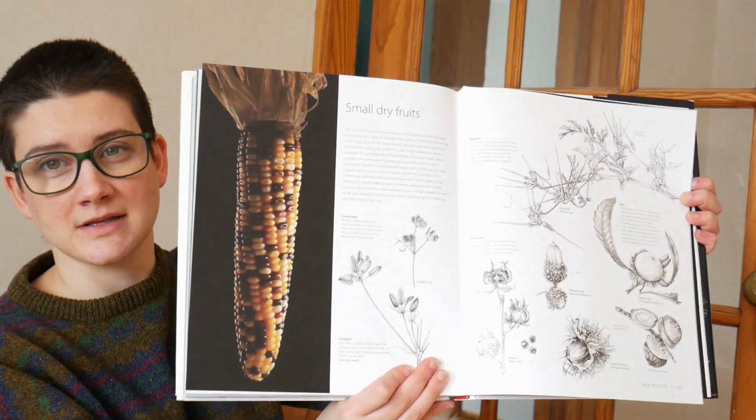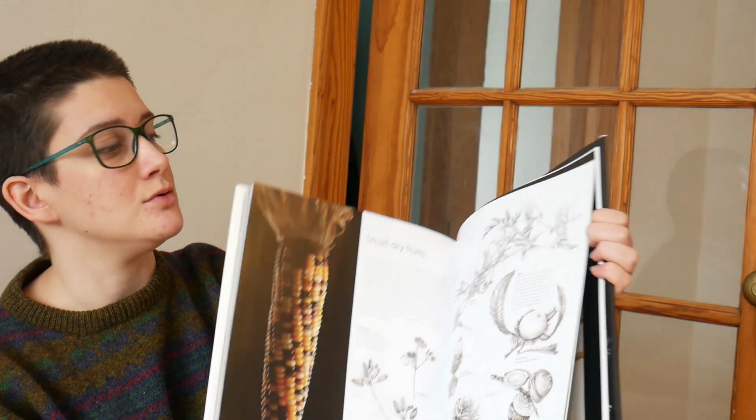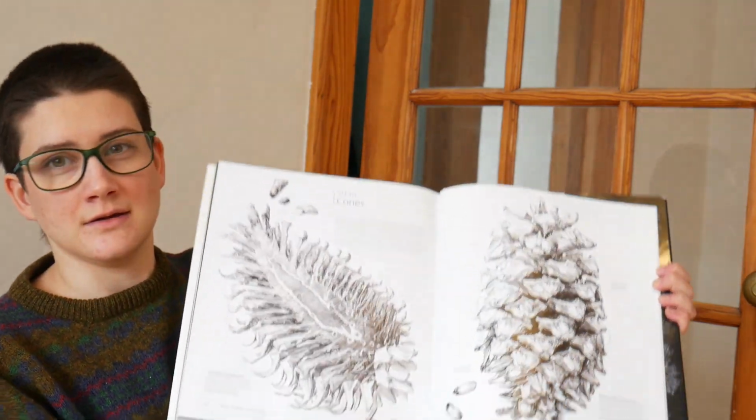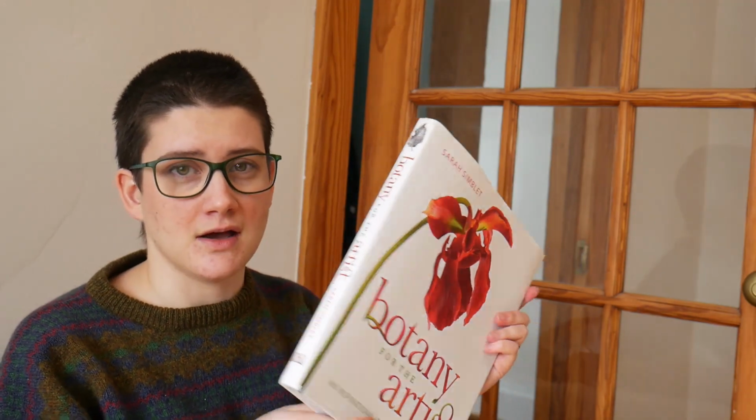So I always find myself looking back to this as a reference just to try to learn how to create more lively compositions. She also works primarily in ink, which is really neat and uncommon for a botanical artist. So again, that's something that I have been very interested in.